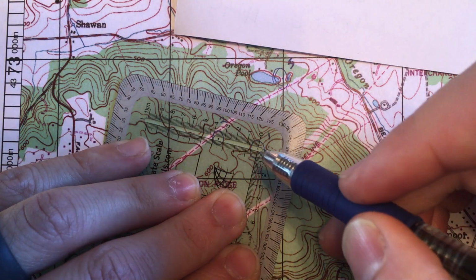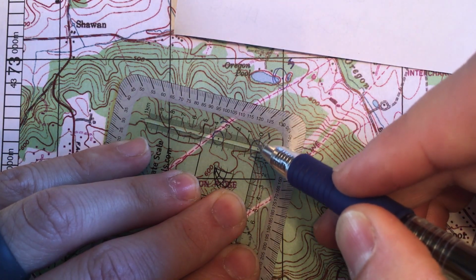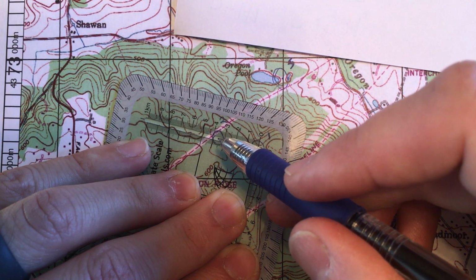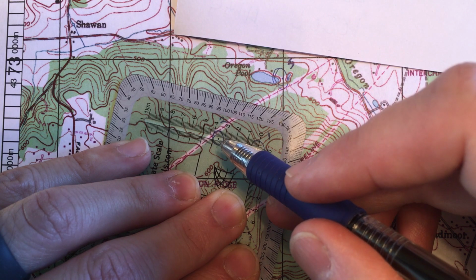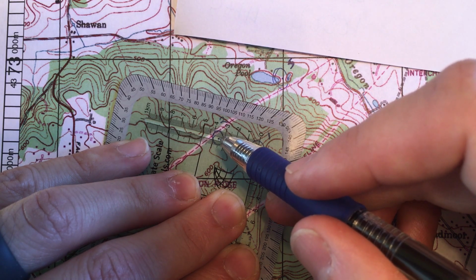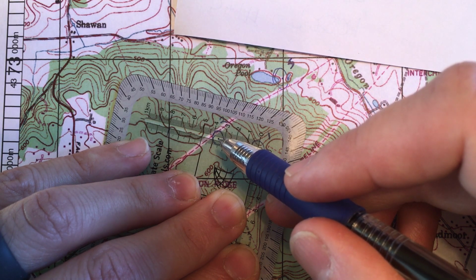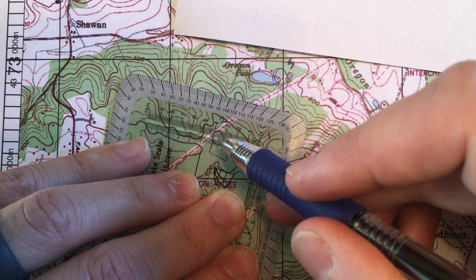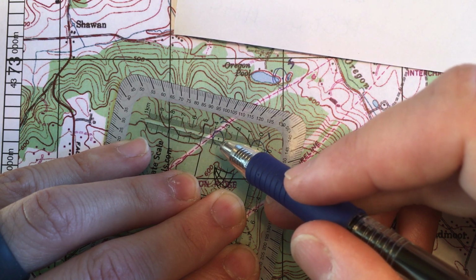So again, I'm taking point 1 here, making sure it's even with 0. I'm going to come up here, and that looks like it's about 350. One of the things to notice here is the size of that dot. If you look, it's really about 10 meters in size, right? So you're never going to be exact on these, and if you are, you're quite skilled at this.